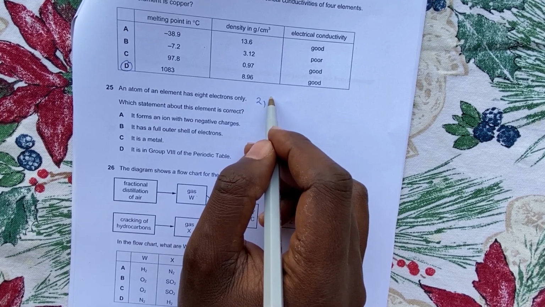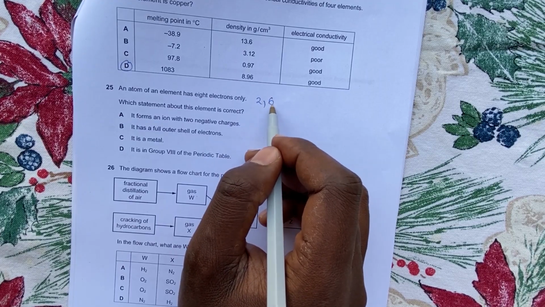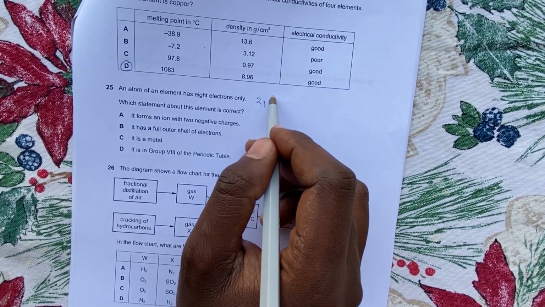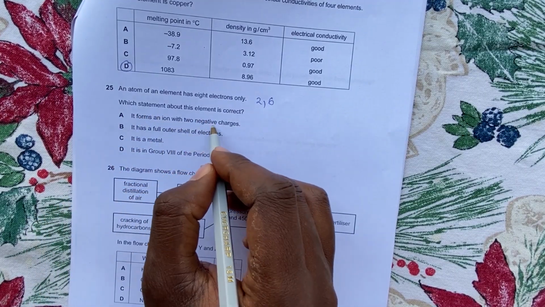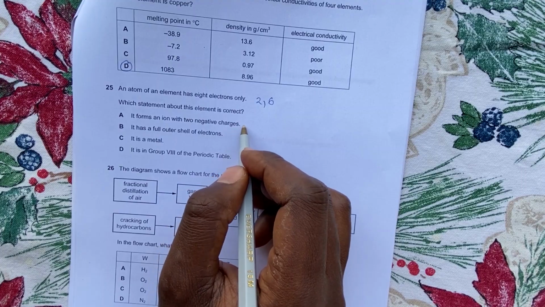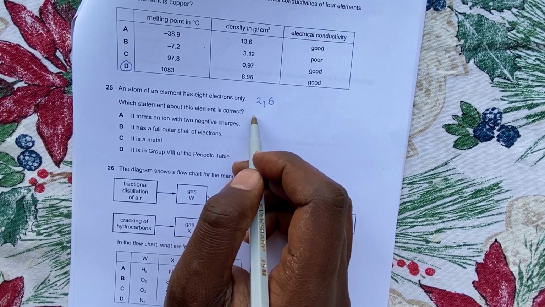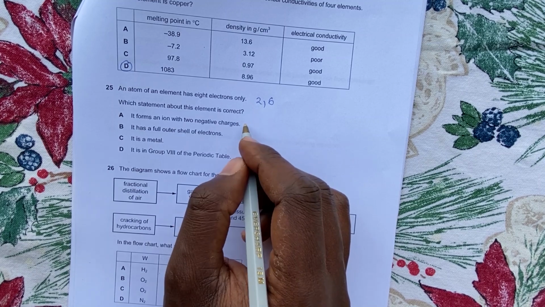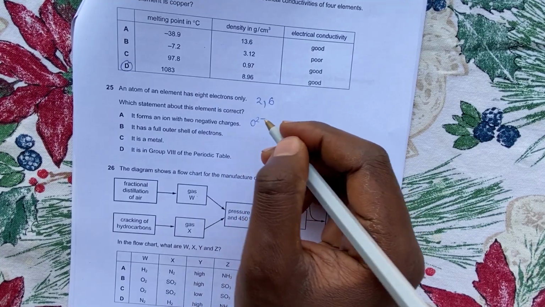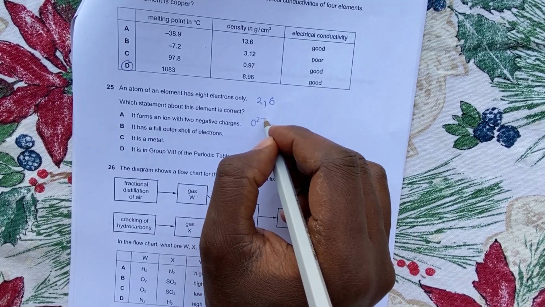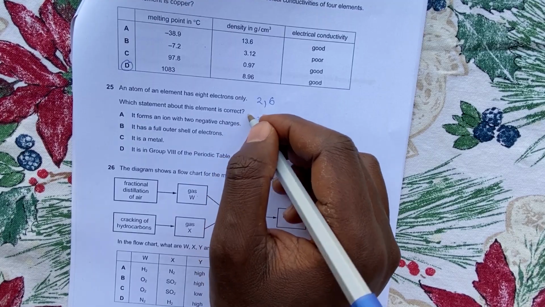So this means that this element is in group 6 of the periodic table, since it has 6 electrons in its outermost shell. So here it forms an ion with 2 negative charges. This is correct, because group 6 elements react by gaining 2 electrons. For example, oxygen forms the oxide ion, O2-. It means it would have received 2 electrons to form 2 negative. So this is the correct option.